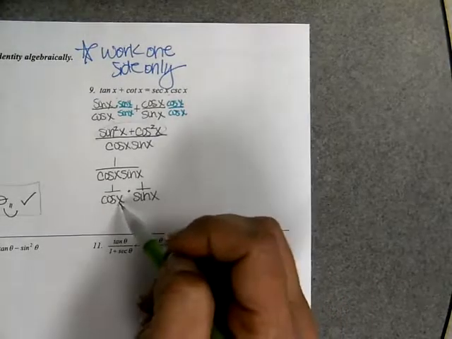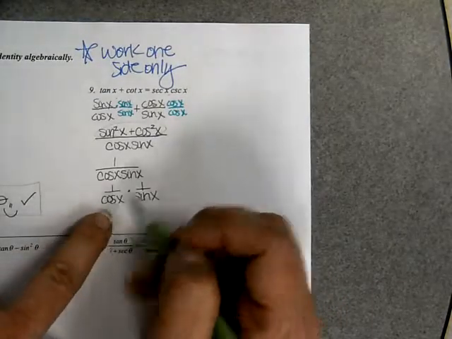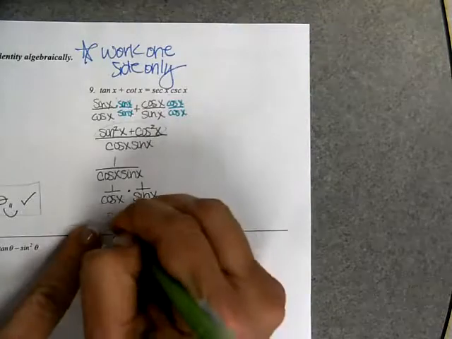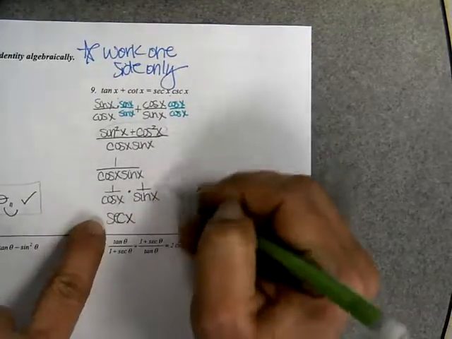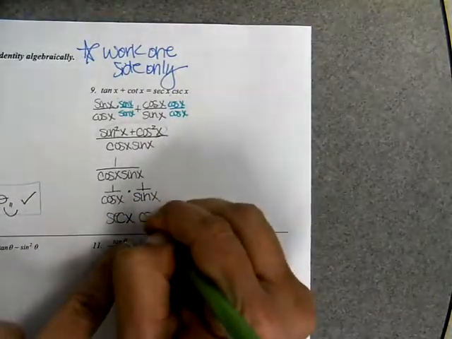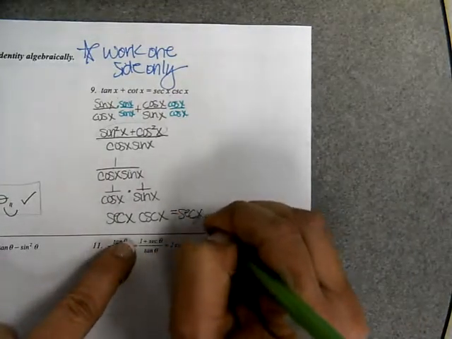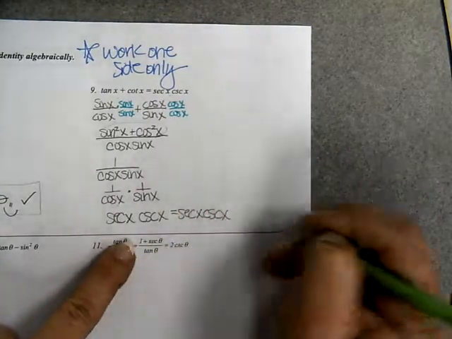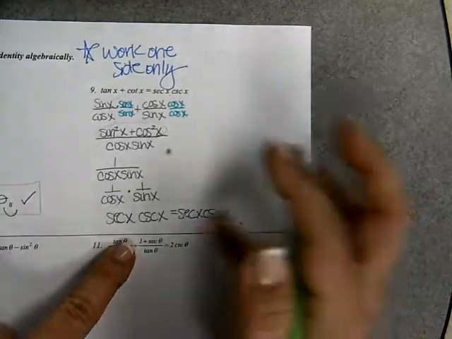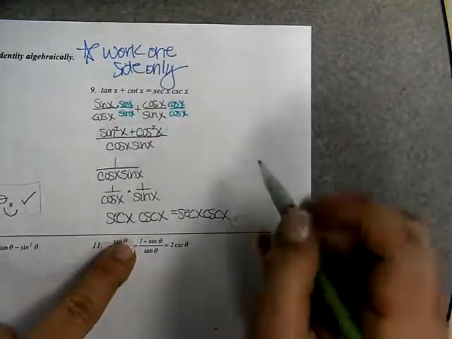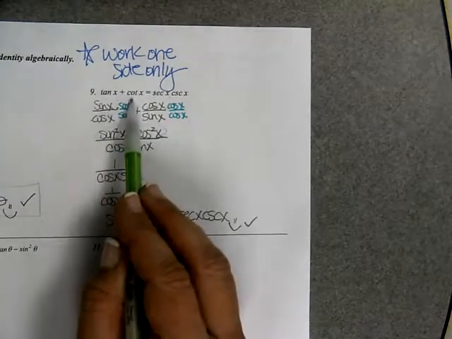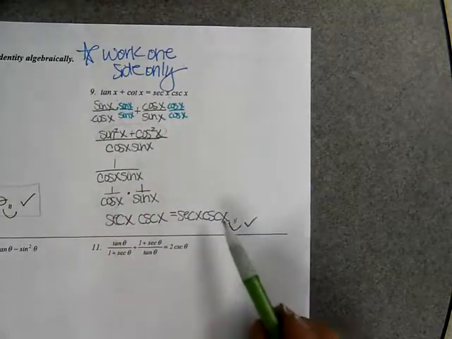And why would I do that? Because what's 1 over cosine x? It's secant x. And what's 1 over sine x? It's cosecant x. And that means that now I've verified this identity. Again, you can put a smiley face or a check or whatever to say that, yep, we have verified that identity. We have shown that tangent x plus cotangent x is equal to secant x cosecant x.